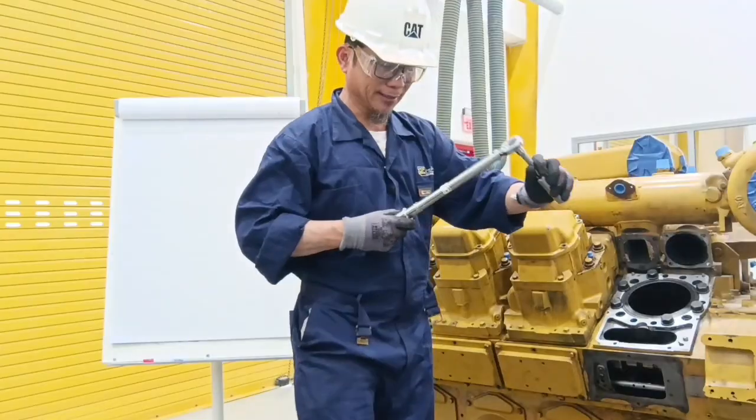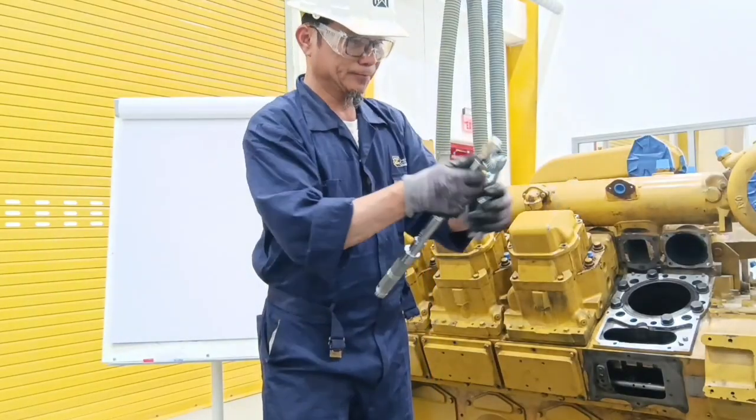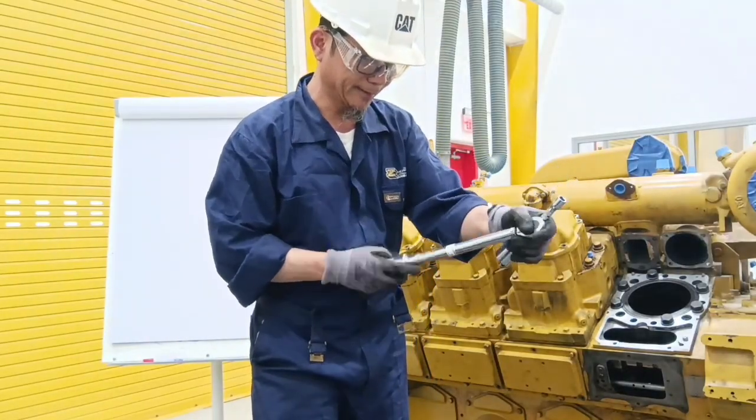Okay, the torque is 70 pound-feet for the 6 bolts there.